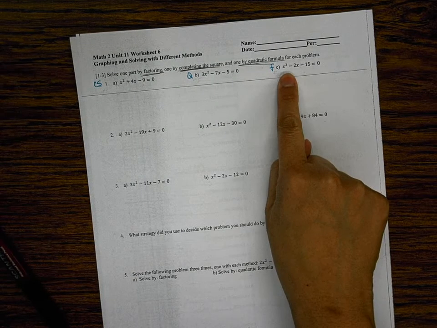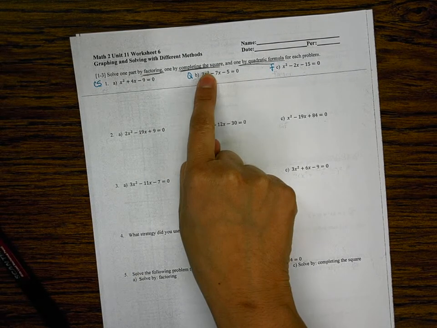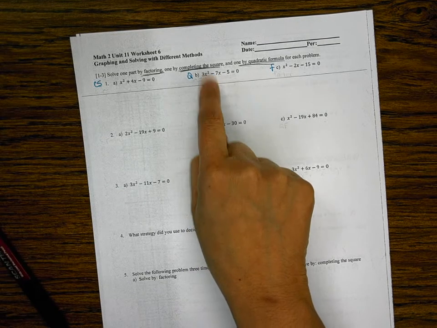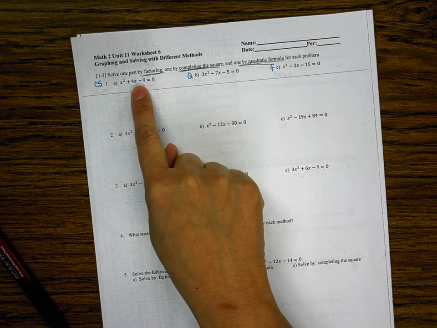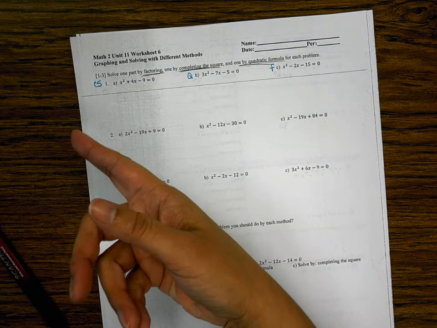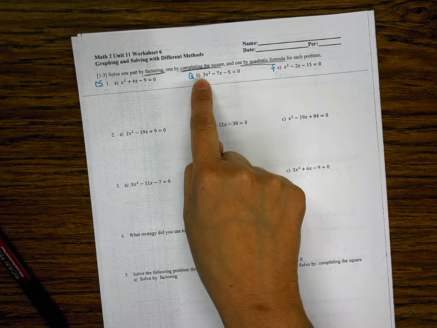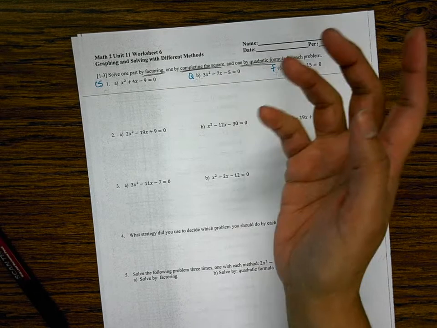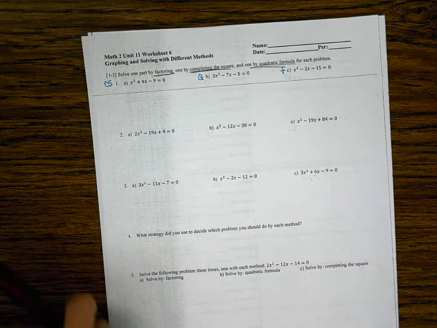So I pretty much go in that order. Which one can I factor? If I cannot factor, can I complete the square? And as my last resort is the quadratic. Some kids will go straight to quadratic every single time because quadratic works on all of them. There is no has to be even, or it has to have a leading coefficient of 1, or it has to be factorable. This works every single time. So some kids will go straight to that every single time because it always works. Me, I save that for the end. I like to factor, complete the square, and then quadratic.